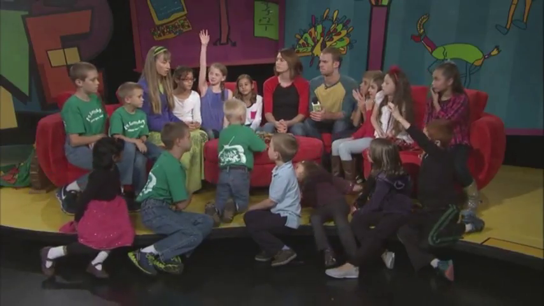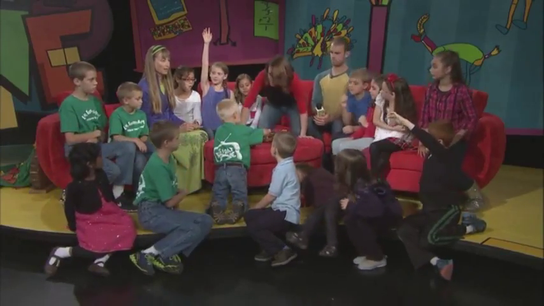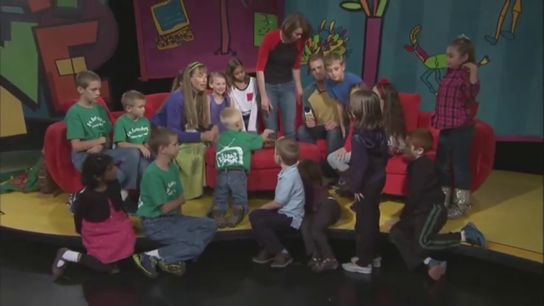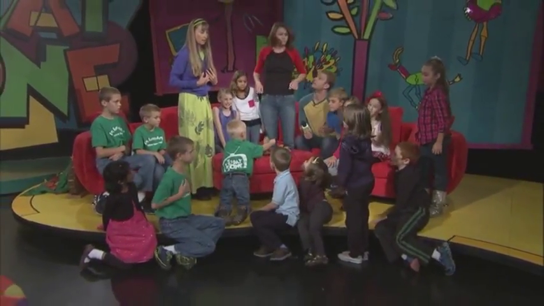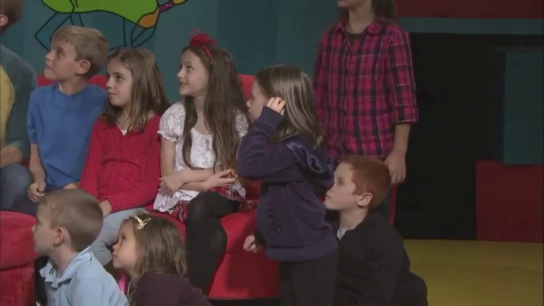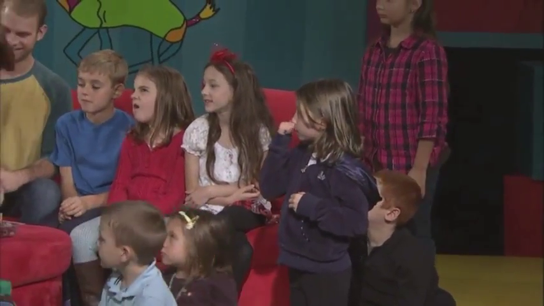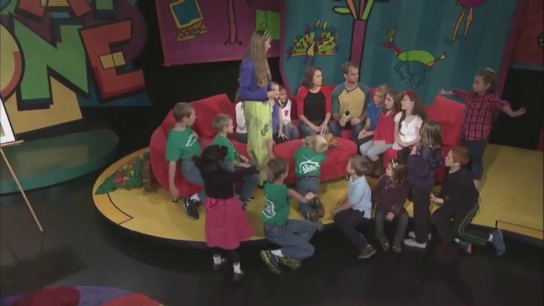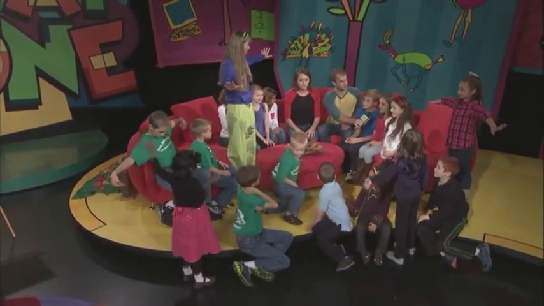I want you to think of what parts of a tree, for instance, are like a part of the human body. Let's start with the trunk. I want you to stand up and show me what part of the body. The chest and the legs that holds the tree up, right? Now what about the branches of a tree? What part of a human body would that be like? The arms, okay?